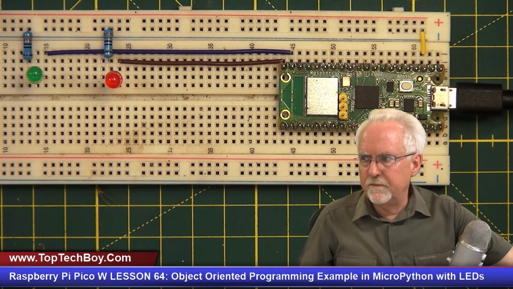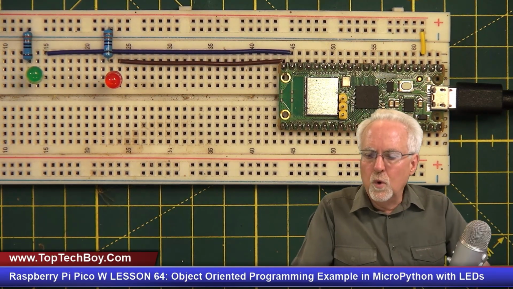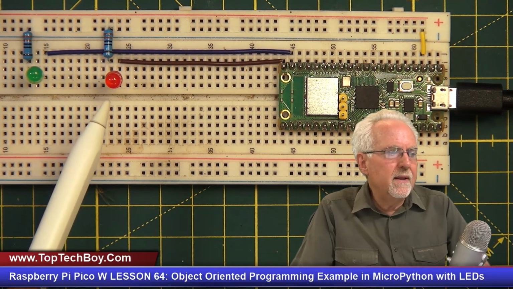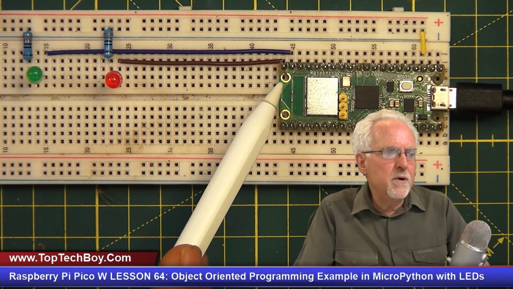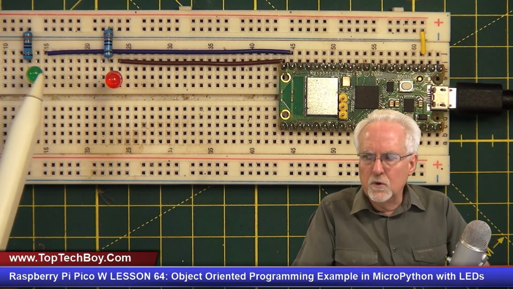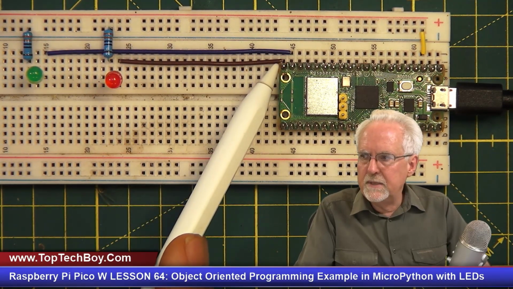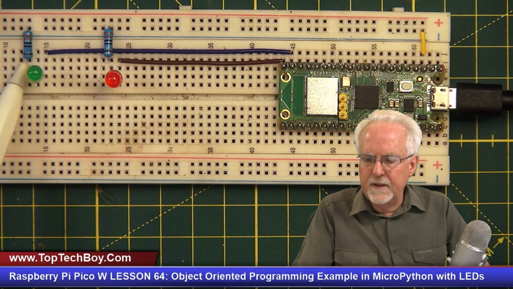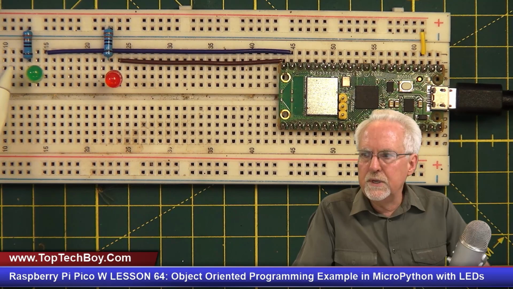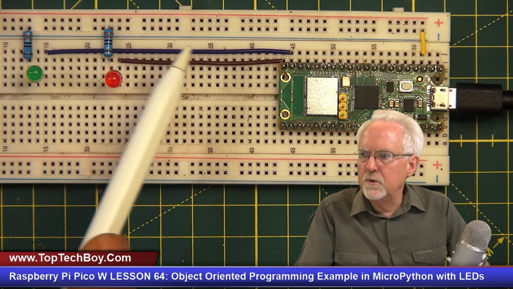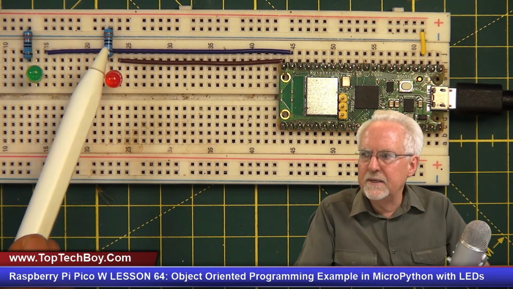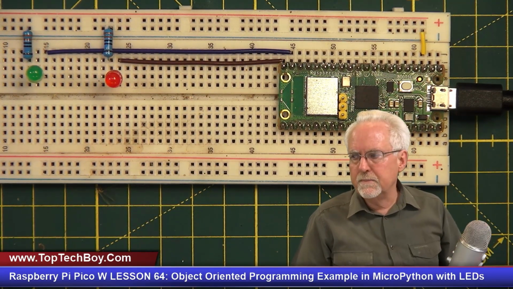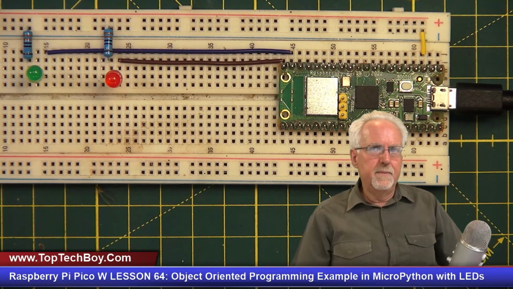And you can see we have a very simple circuit where we have a green LED and a red LED. The red LED is connected to GPIO pin 15, and the green LED is connected to GPIO 14. And then the short leg of the LED we have connected through the 330 ohm resistor to our ground rail, and same for the red LED through 330 ohms to the ground rail. So it's a pretty simple circuit that we are going to hook up here.